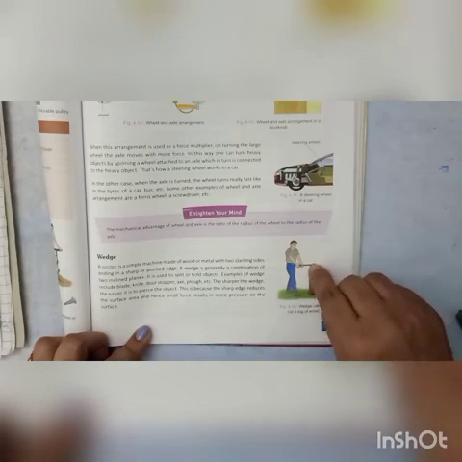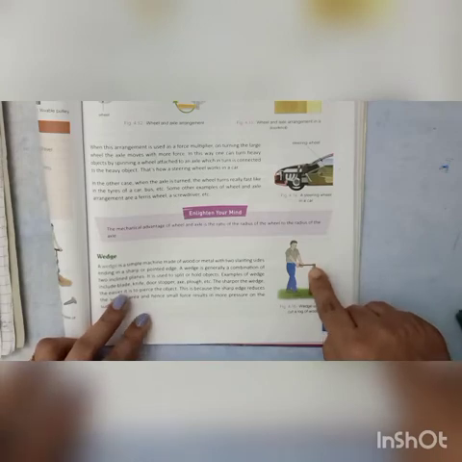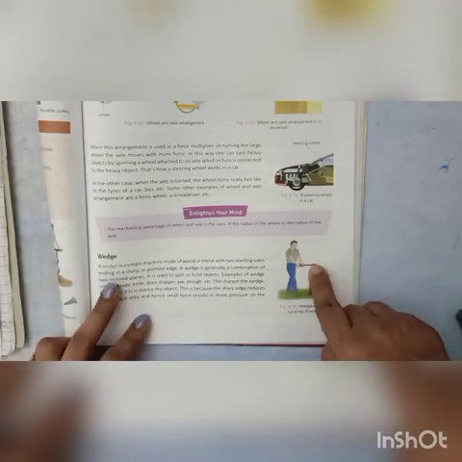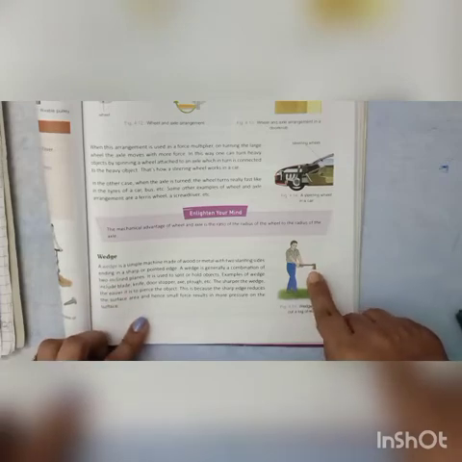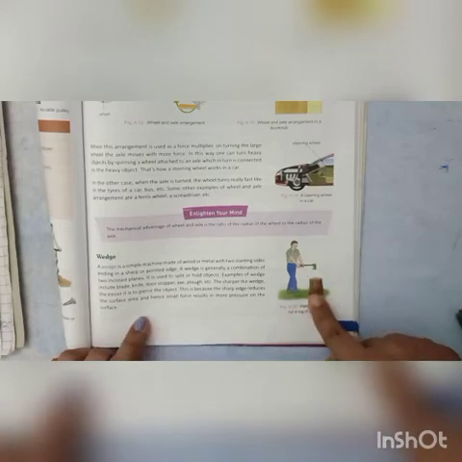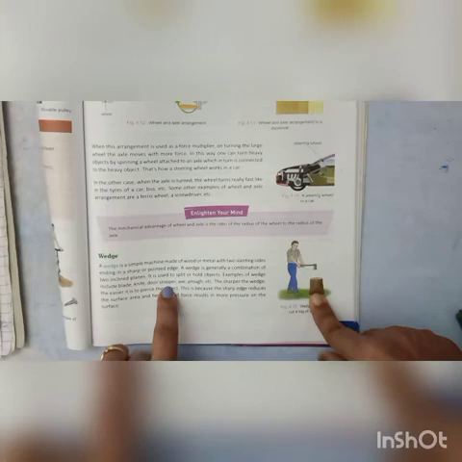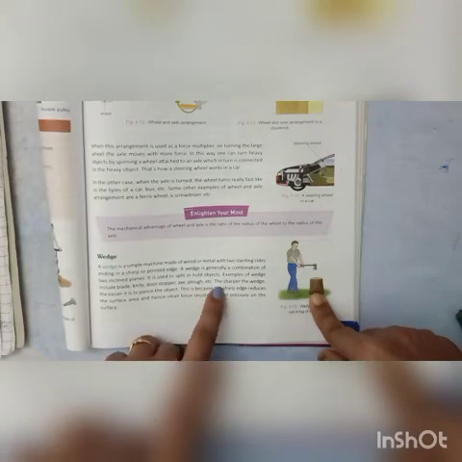So this wedge is a type of metal which has an inclined plane, slanting sides and a pointed edge. Okay, so it is used to split or hold the object. So examples are your blade, your knife, door stopper, axe, plow, etc.